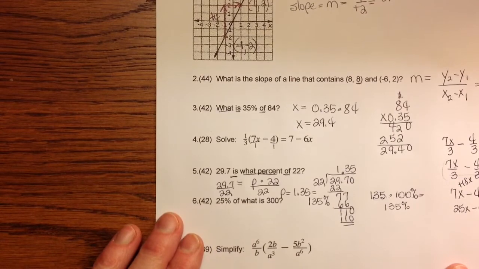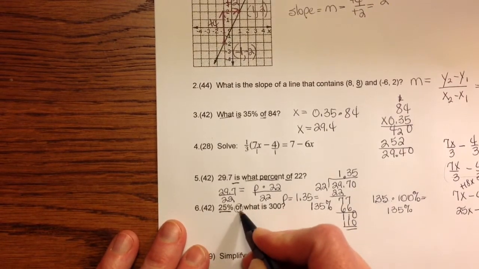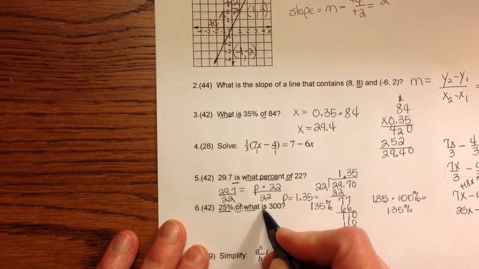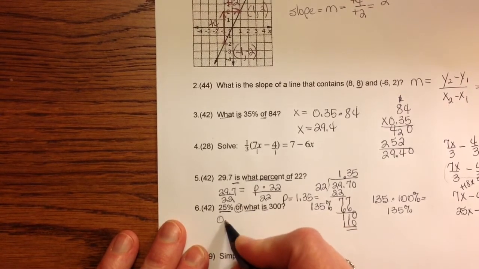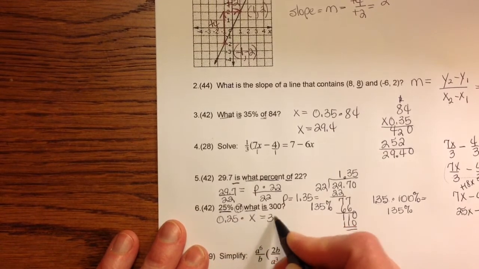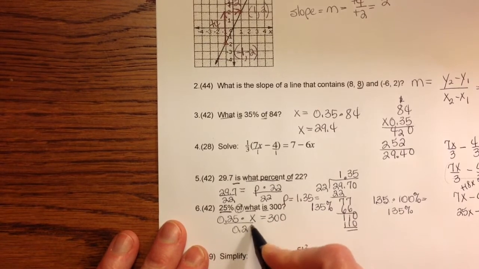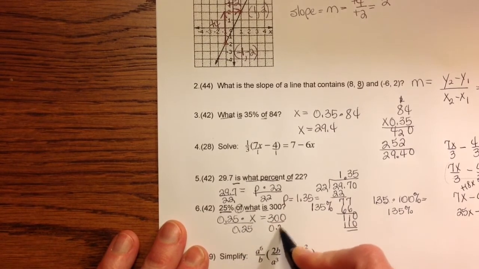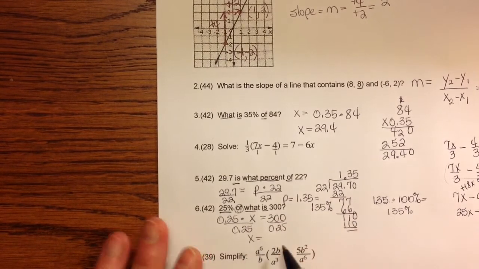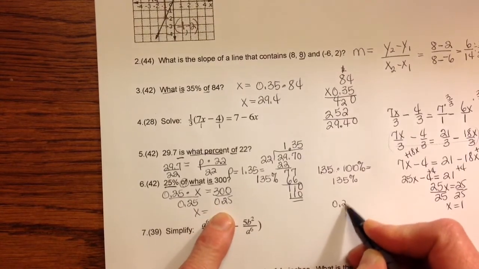Okay, number 6, another type of percent problem. 25% of what, that's your unknown, is 300. So 0.25 times x is 300. We need to get rid of the 25 hundredths. Now let's go over here, let's find a place, and let's divide 25 hundredths into 300.